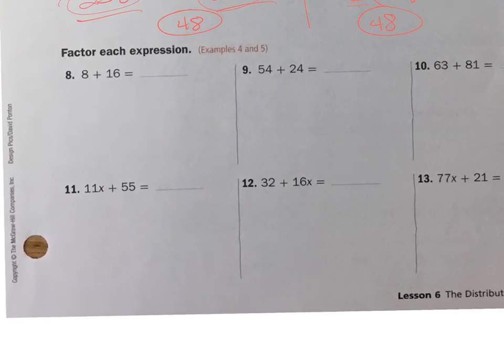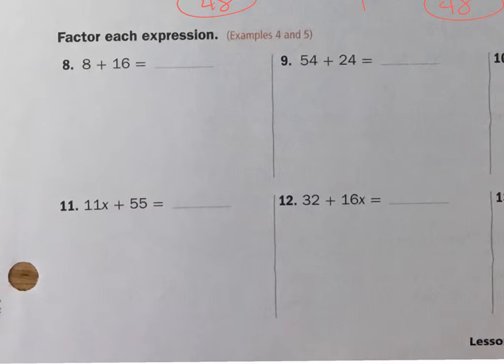Let's look at number 8. We're going to factor each expression. And when you factor it, you want to find the greatest common factor. So I take this 8 and I do the factor rainbow. 1, 8, 2, 4.